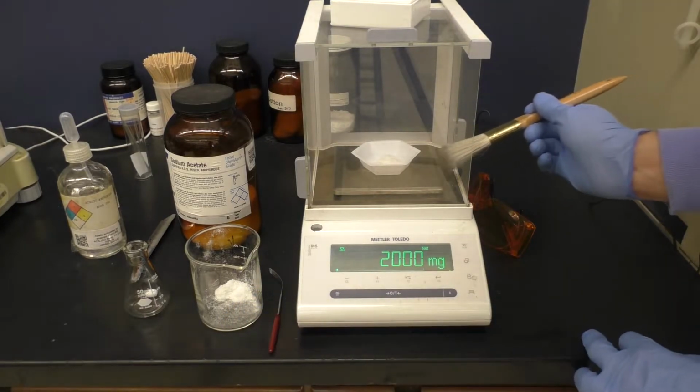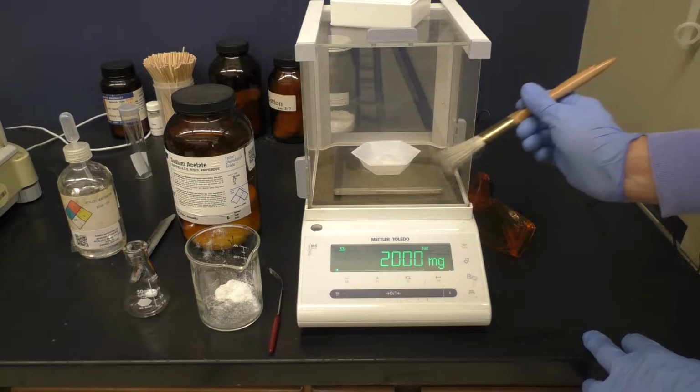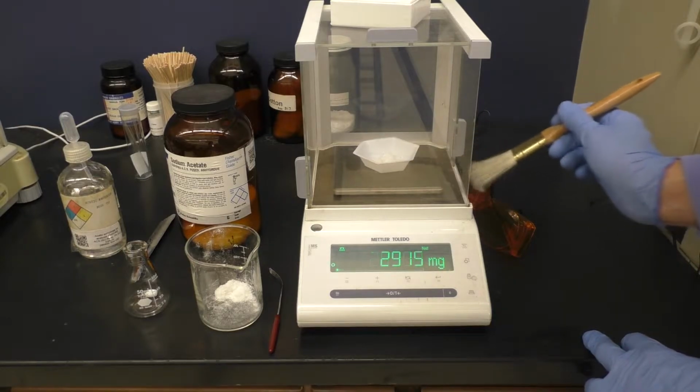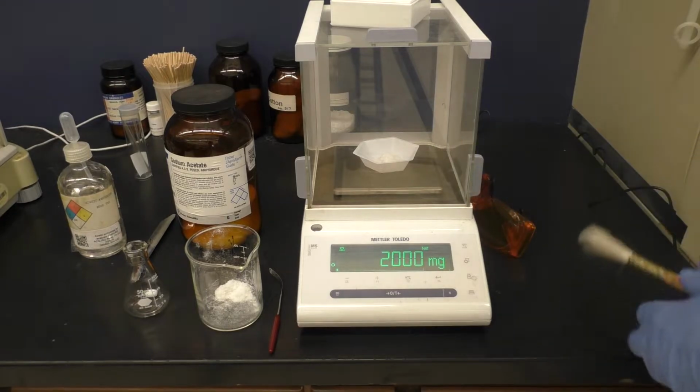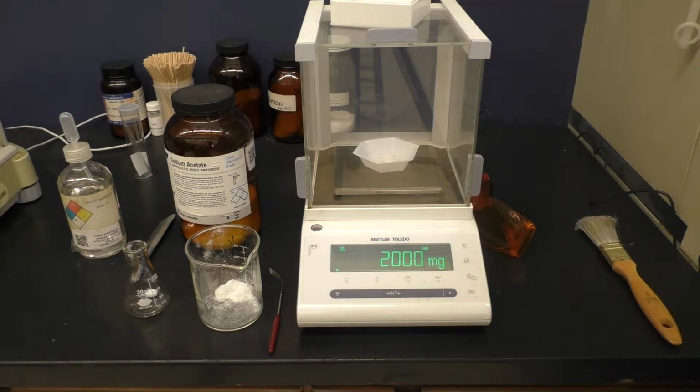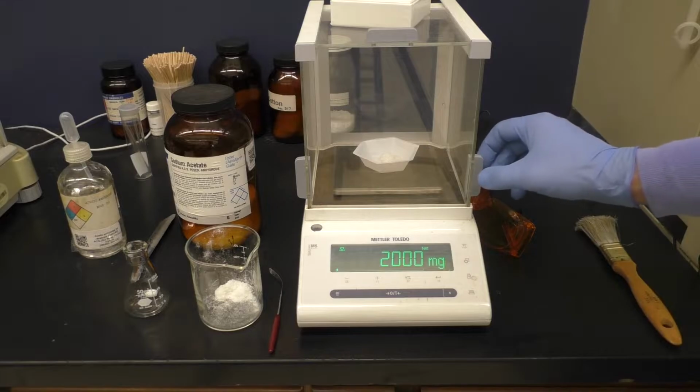Just going to briefly brush off a little bit that I spilled. And this seems sufficient.